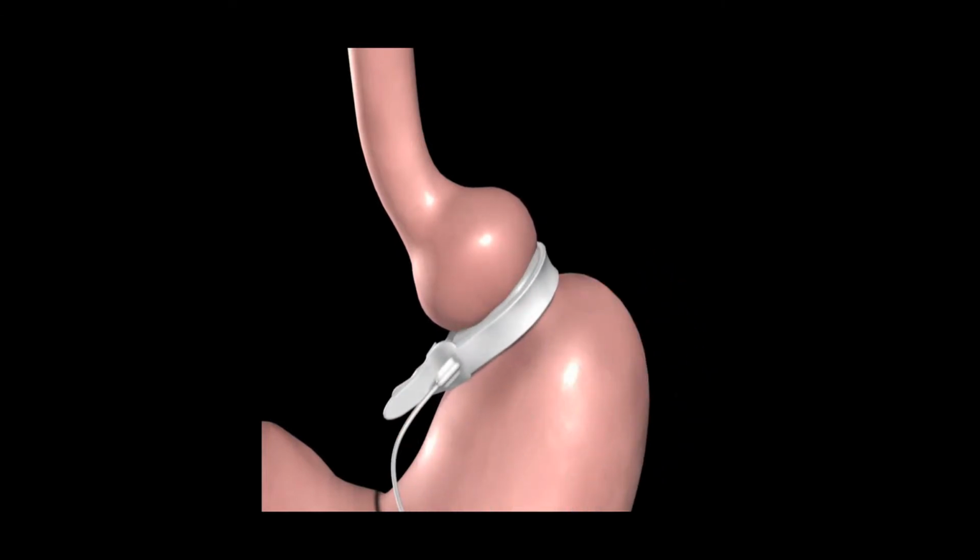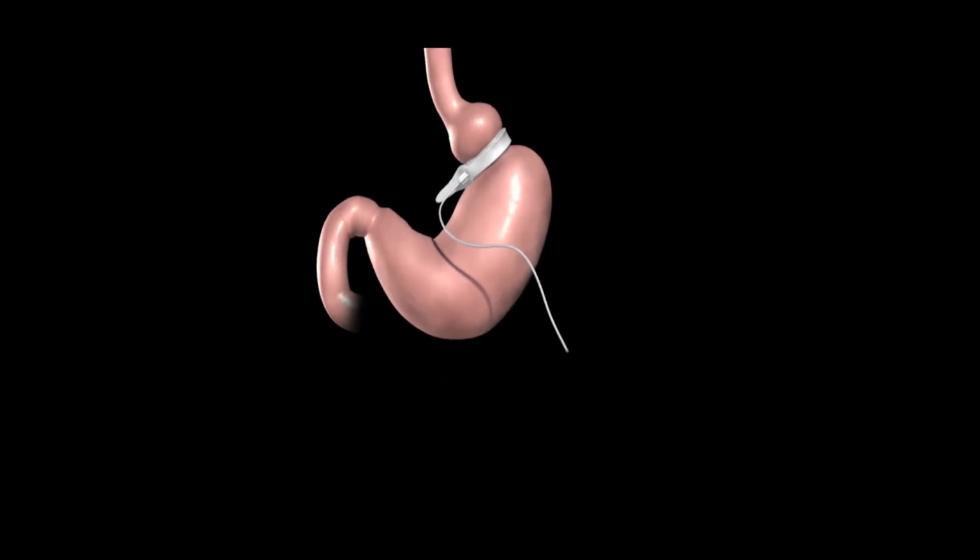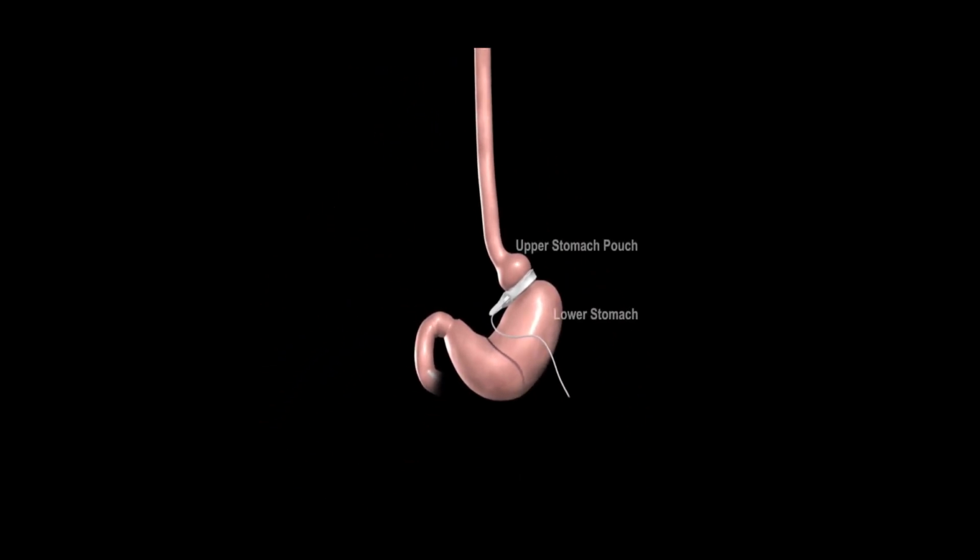A tube attached to the Realize band will be connected to the injection port. The port is used to adjust the band tightness after surgery. An incision is made on the upper abdomen to insert the Realize injection port beneath the skin. The tube is secured using the locking connector on the port. The injection port and tube are placed beneath the skin.